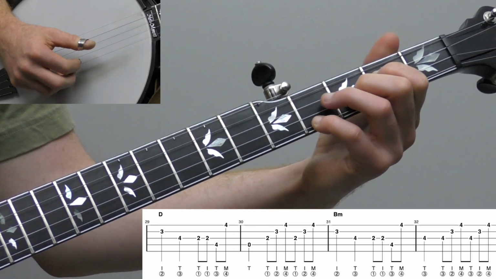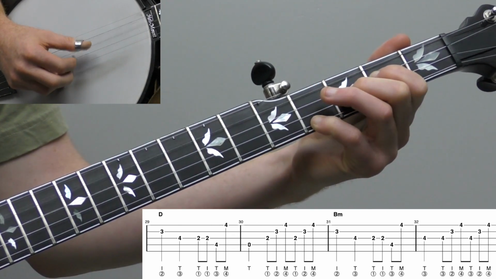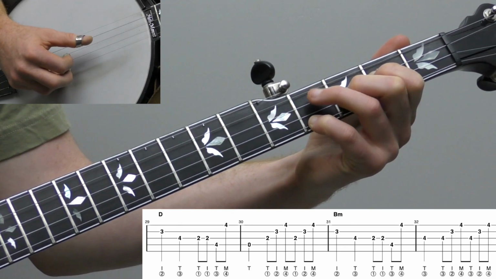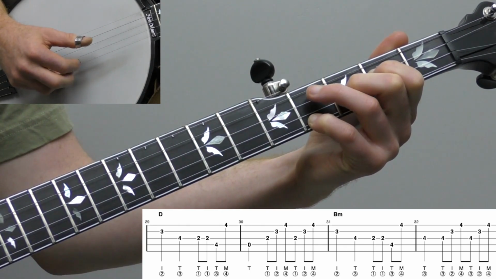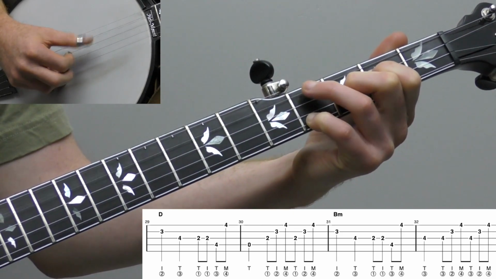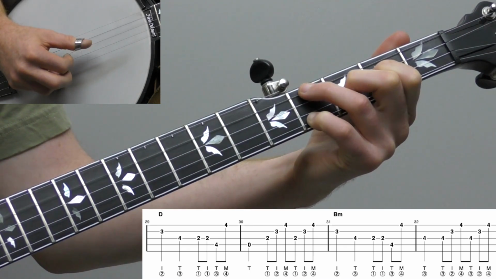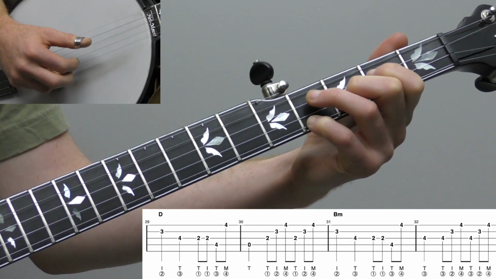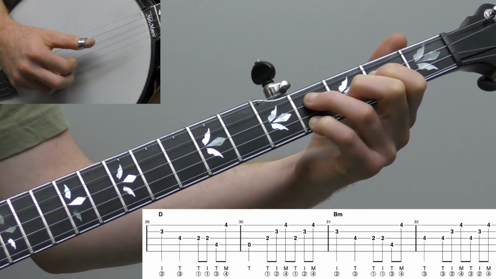So let's take a basic Scruggs lick like this. Right? It would end there or end there, right? Or, so let's take that. So we're going to start with that note.